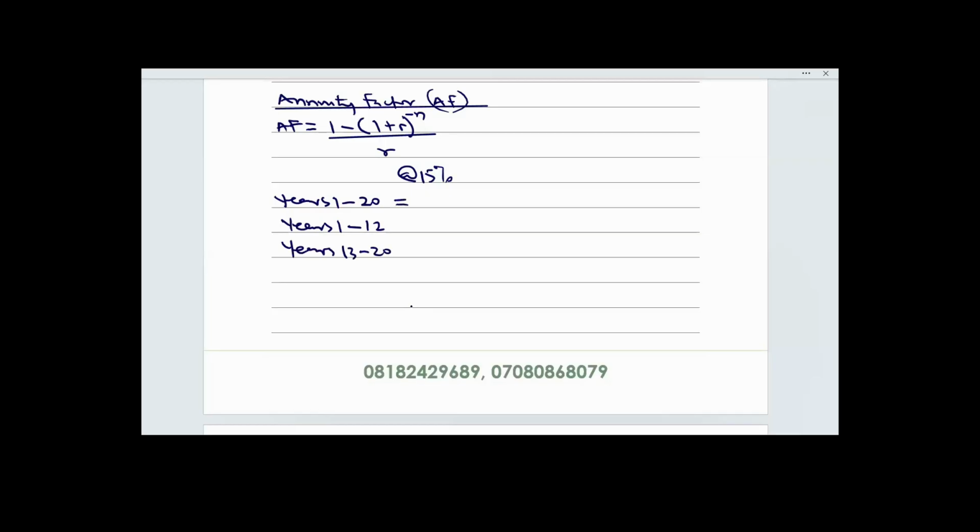So to get the annuity factor of year 1 to 20, this will be 1 minus 1 plus R. I already have the formula. So that's one, at 15%, that will be 1.15. Useful life is 20 years, minus 20, divided by discount factor of 15%.